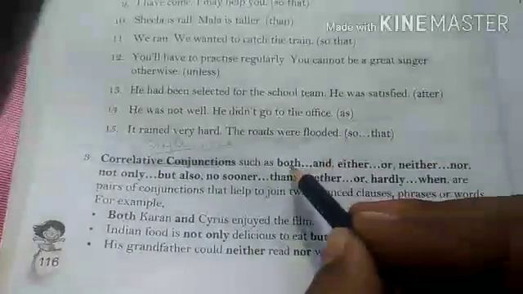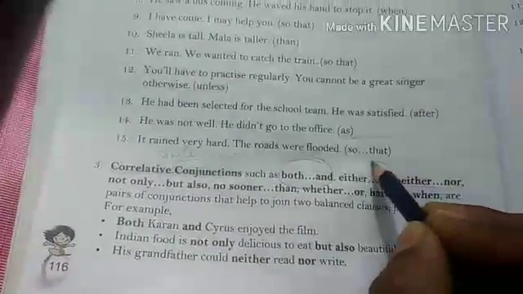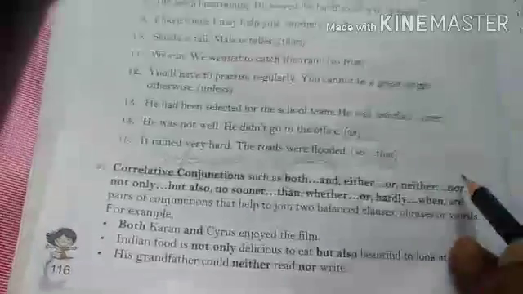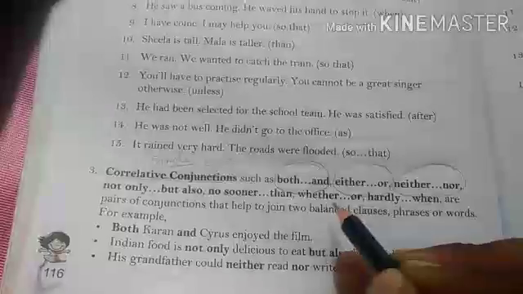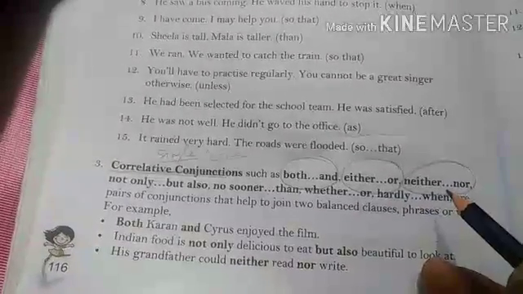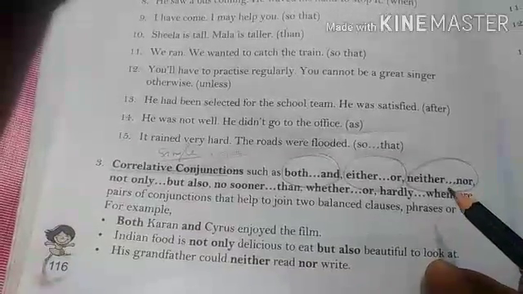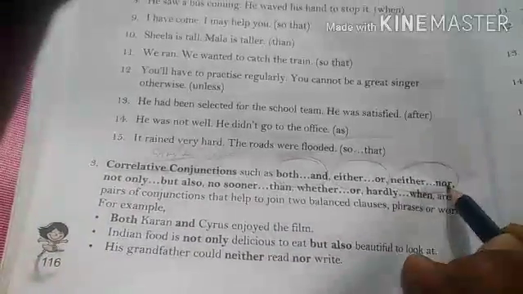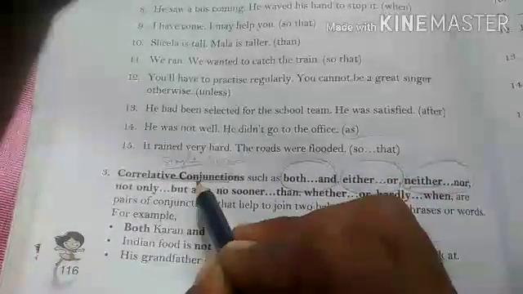Like both and together, either or together, neither nor together. When we use these pairs of words as conjunctions to join clauses, phrases, words to frame meaningful sentences, then these pairs of words are called correlative conjunctions.